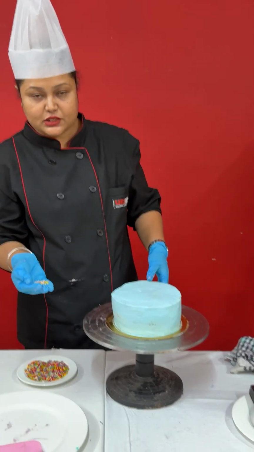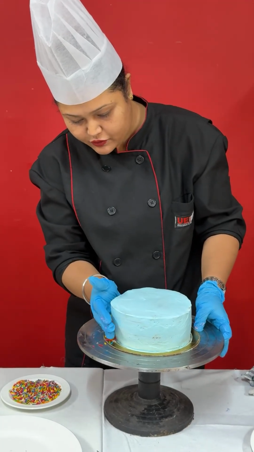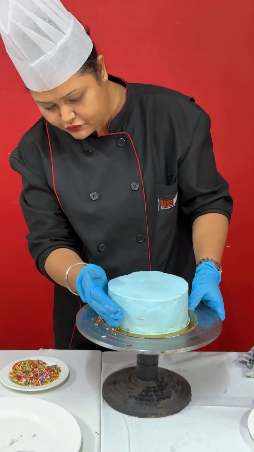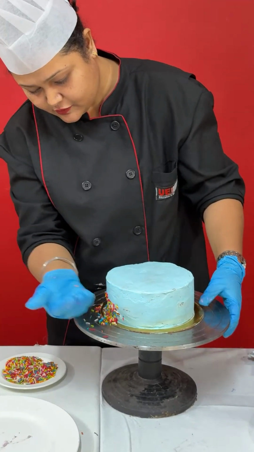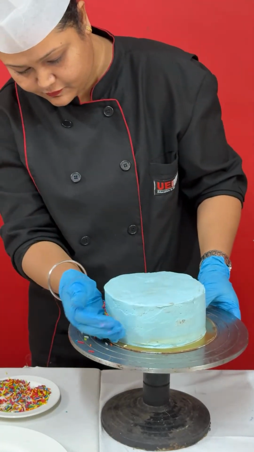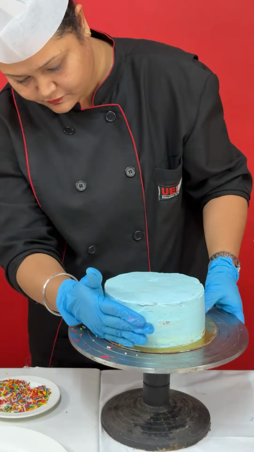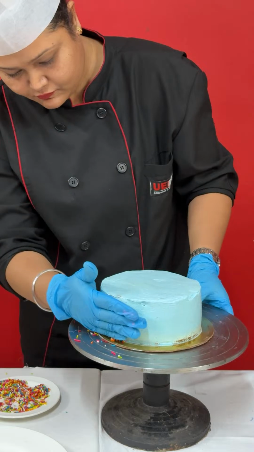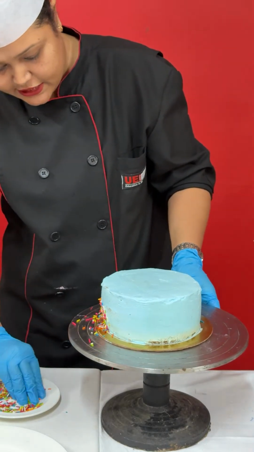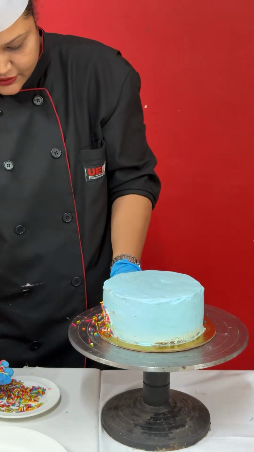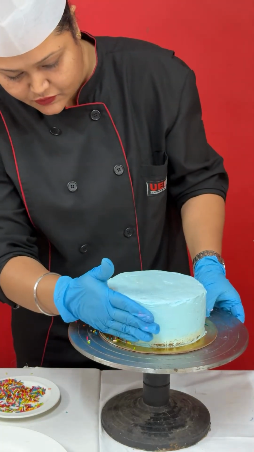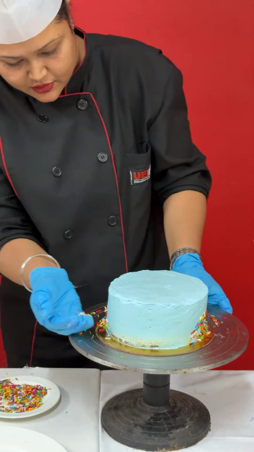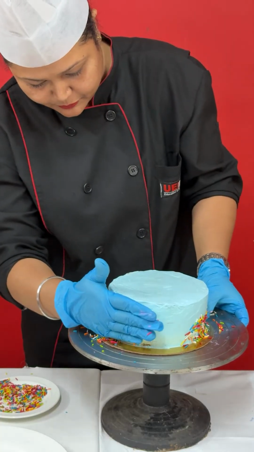So you have to take this sprinkle and just start applying over the sides of the cake. We are doing this just to decorate the cake. In India we generally have this kind of finish only. The smooth one. Because it's easy and also less time consuming.